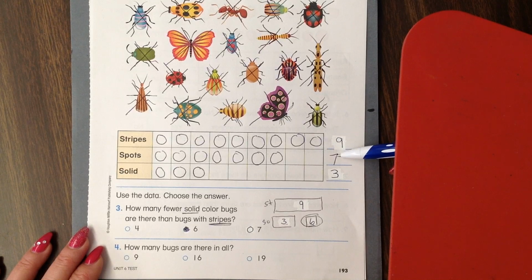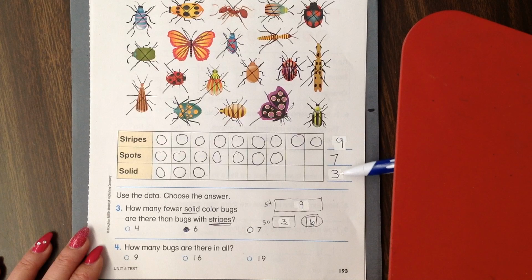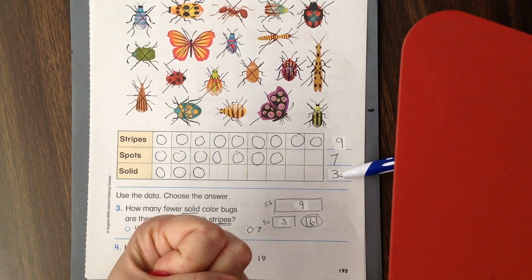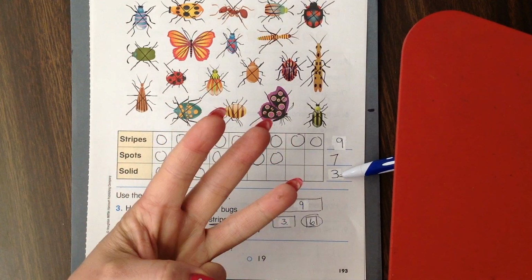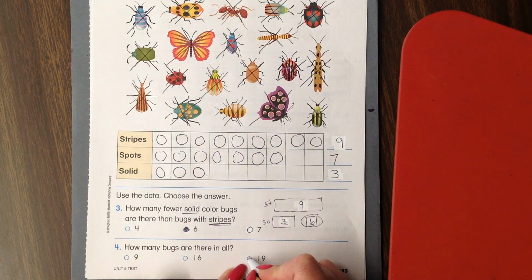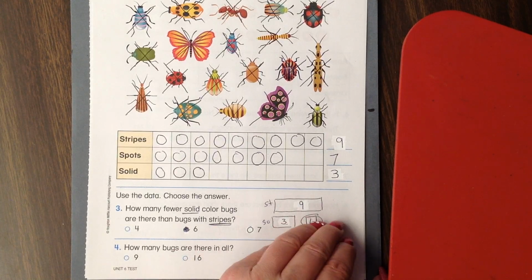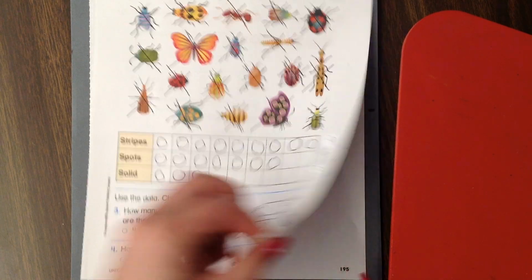I can see that the 7, if it gave the 9 1, then this problem would become 10 and 6. And I know 10 and 6 would be 16. And I can take 3 and I can add that on to 16. I can say 16, 17, 18, 19. So there are 19 bugs in all. Okay? All right, go ahead and turn the page over.